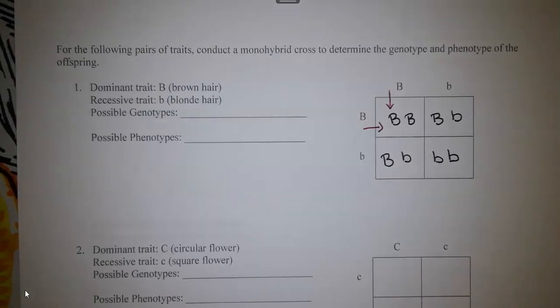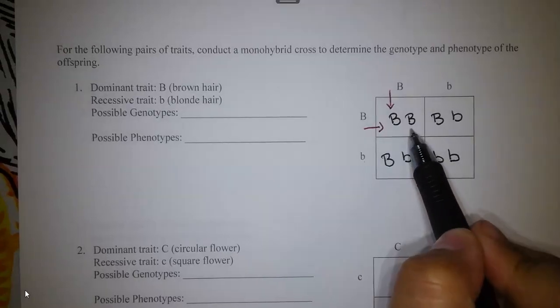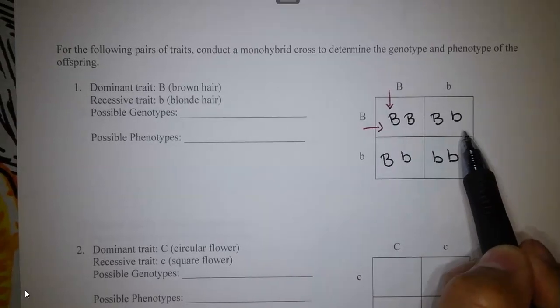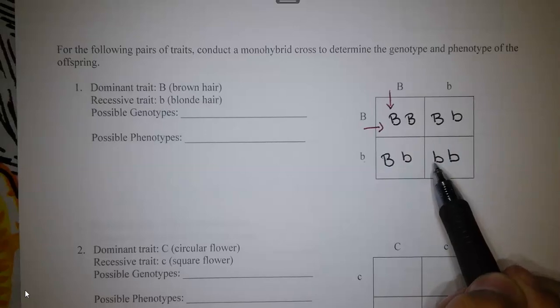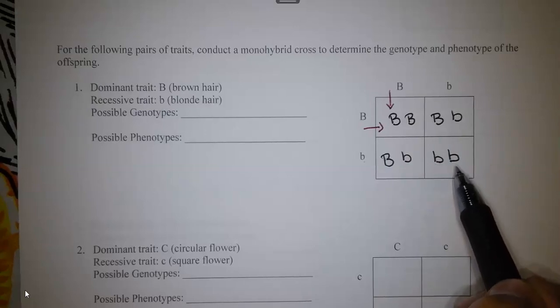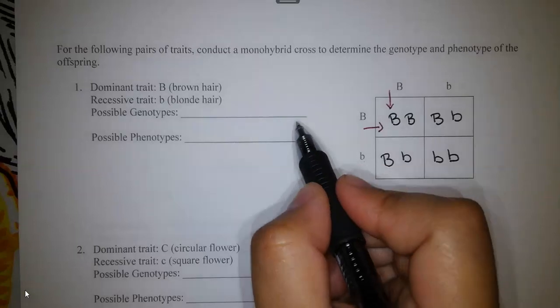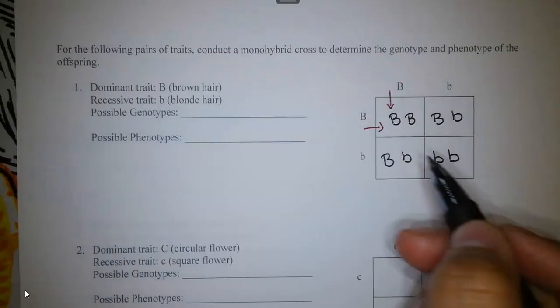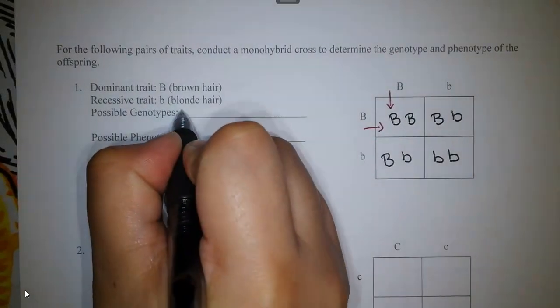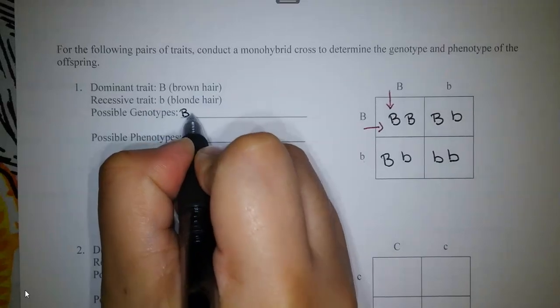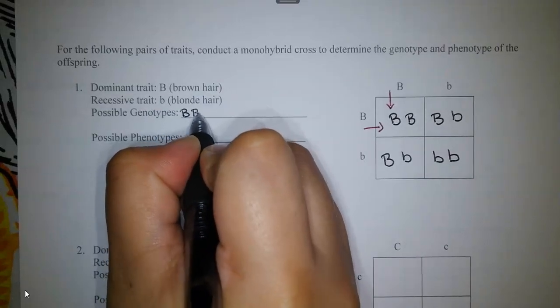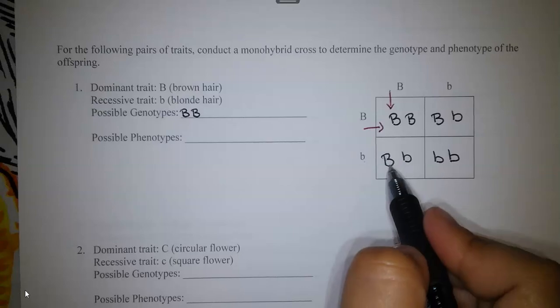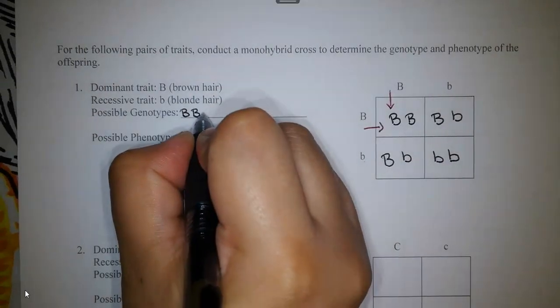Now it's asking you for the possible genotypes and possible phenotypes. So we've actually got 3 genotypes. We've got capital B capital B, capital B lowercase b, and lowercase b lowercase b. Now, when it comes to genotypes, you're going to put capital B capital B, and that was how many? 25%.